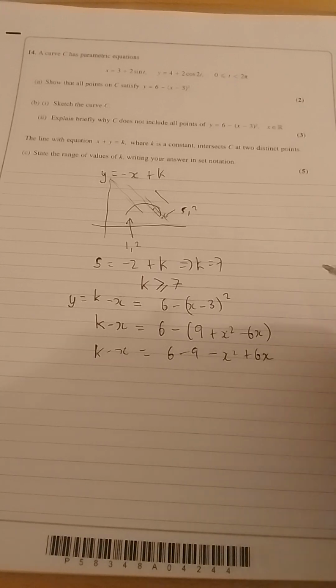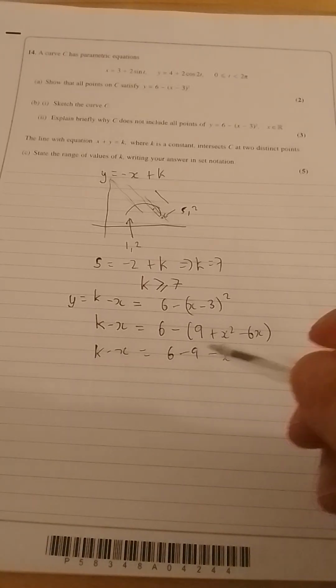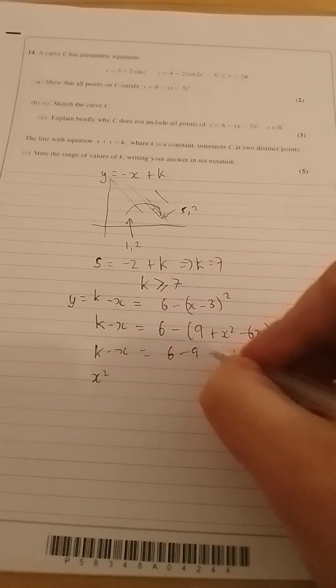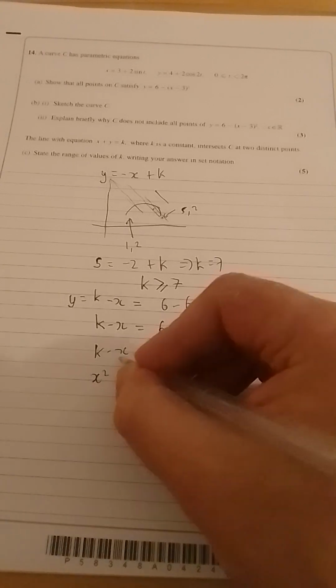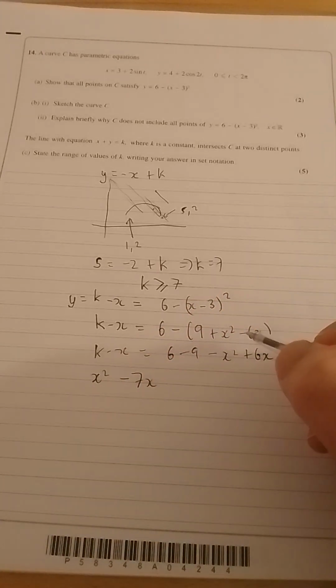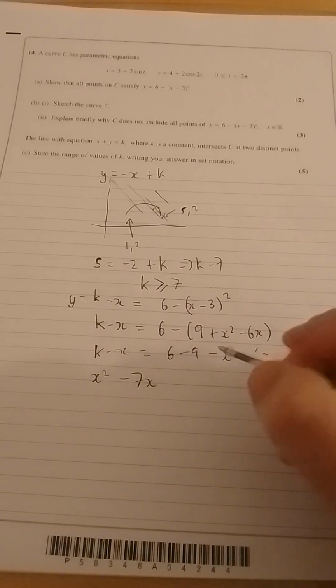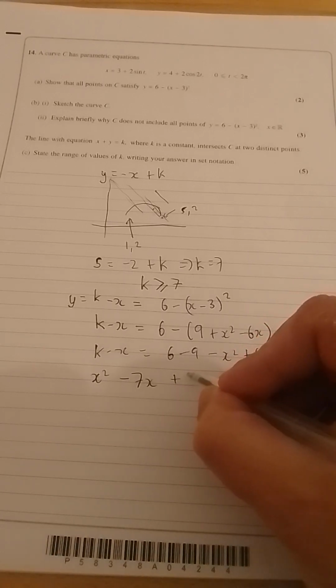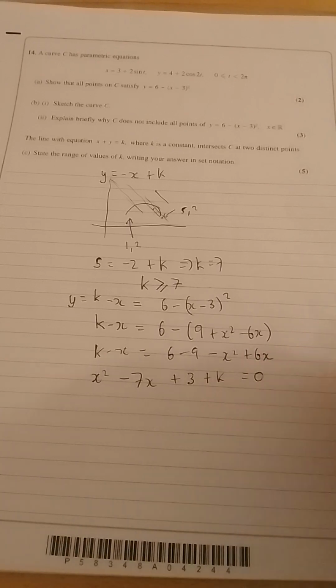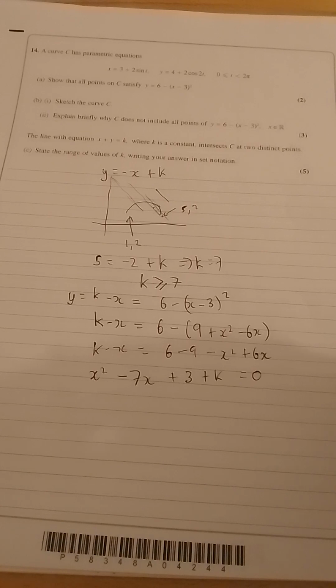And what I like to do is always have a positive x squared value, so I'd bring it to the left-hand side. So this would now give me x squared. I would subtract 6x from both sides, which would give me minus 7x. This is minus 3, so I'd add 3 to both sides. So I'd have plus 3. I've already got a k as well on this side, and that would be equal to 0. And you can see it's a quadratic equation.